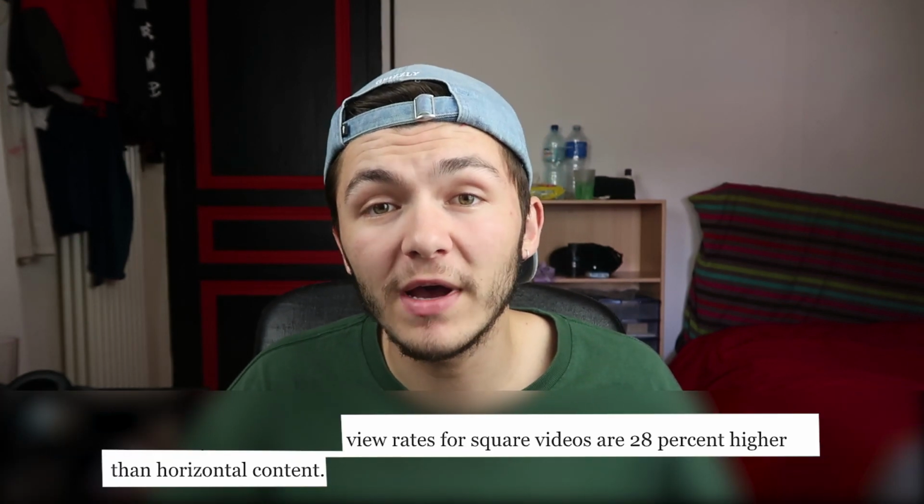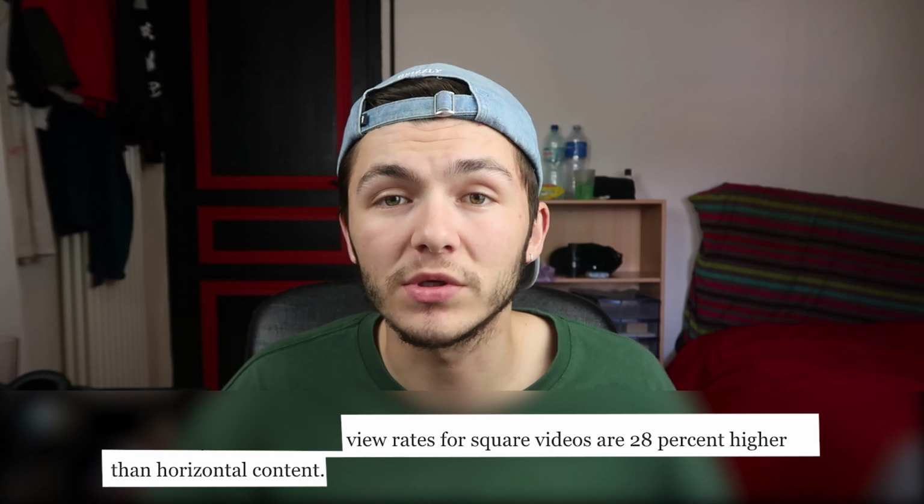Square content and portrait does a lot better, and I think that's due to the fact that it takes up a lot more of the screen. Like I've said, landscape posts are too easily missed in my opinion. Now according to a study from Adweek, view rates for square videos are 28% higher than horizontal content.